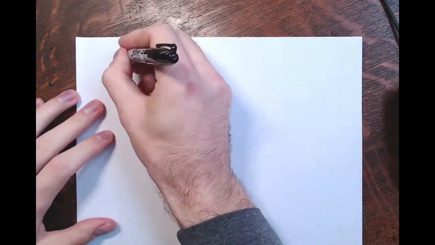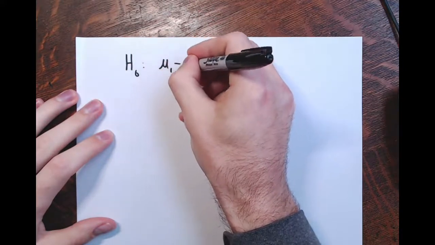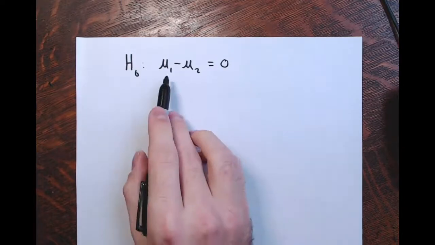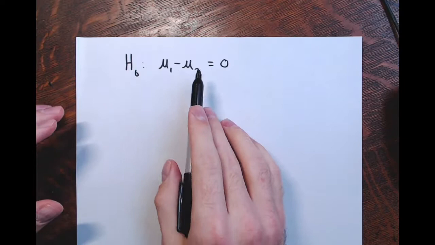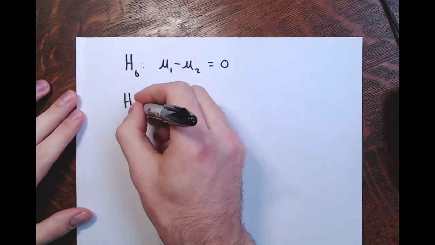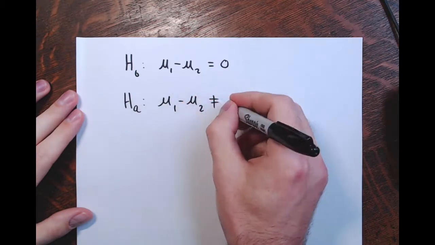Alright, so on some paper here, I'm going to write out what we have. The null hypothesis was that mu1 minus mu2 equals 0. She's assuming that the means are equal. And the alternative hypothesis was that mu1 minus mu2 was not 0.